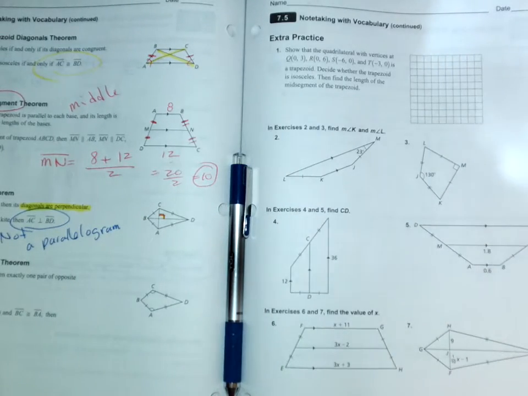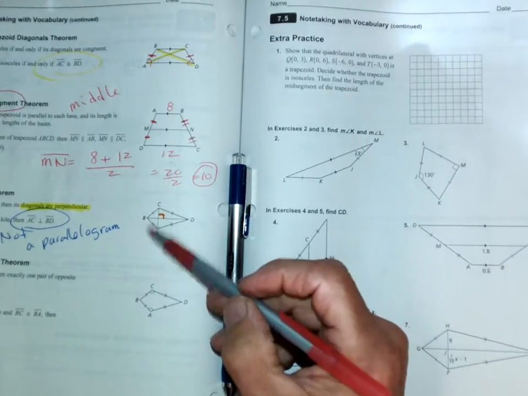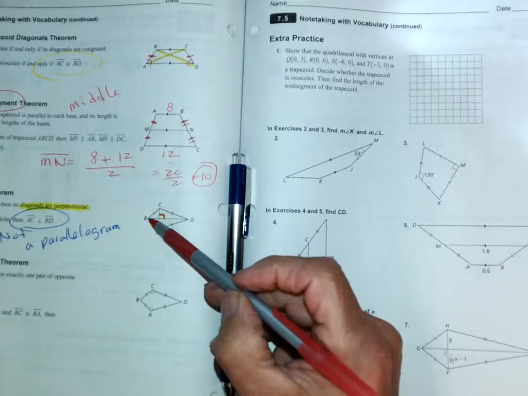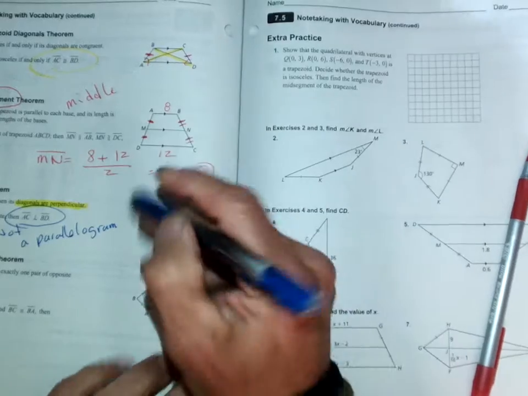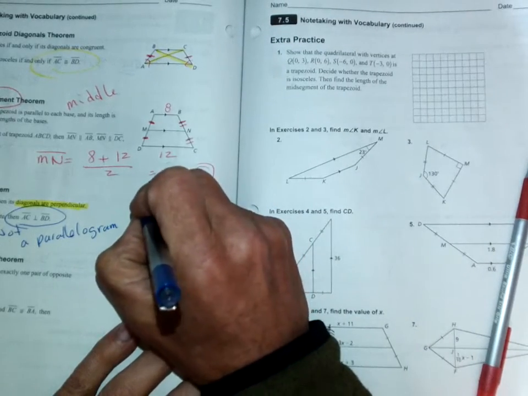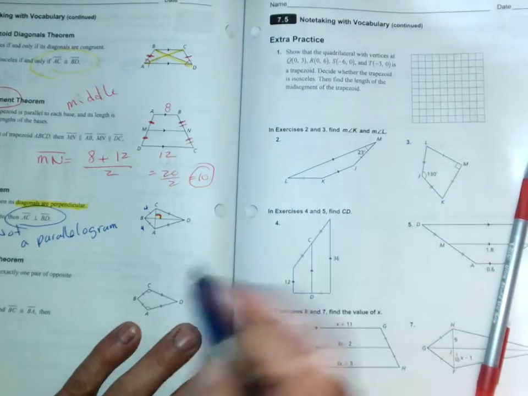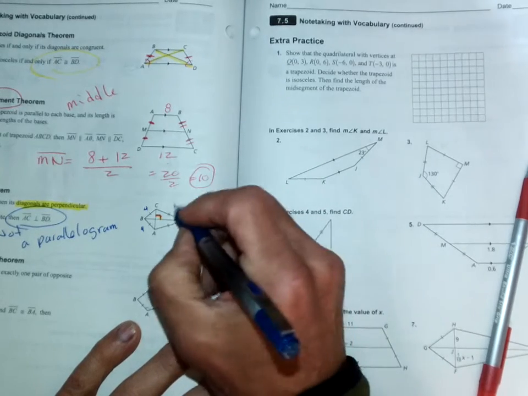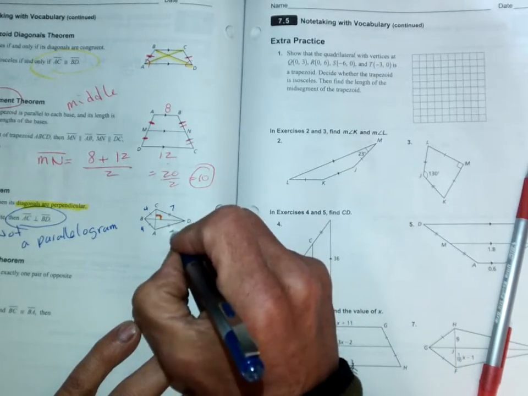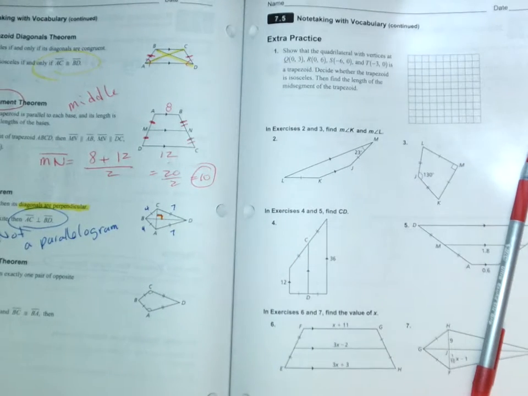I do know in a kite also that a kite has got two adjacent equal sides. So this side, this BC, has got to be the same length as this. For example, maybe this is 4 centimeters and this is 4 centimeters, and the same thing on this part of the kite. We know a kite has this shape. That might be, say, 7 and 7 centimeters. I'm just making these names up, okay?